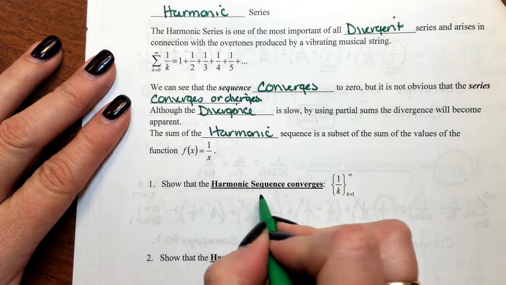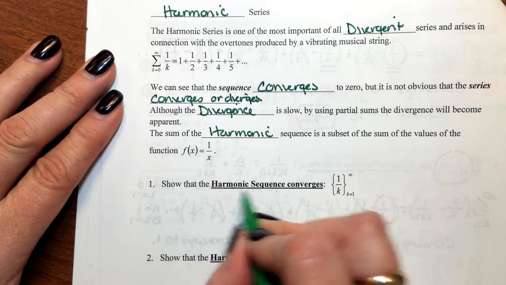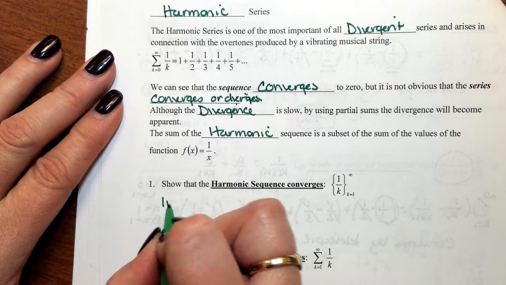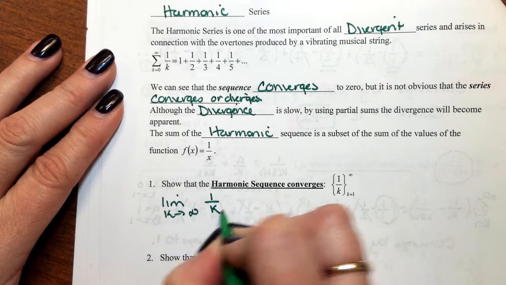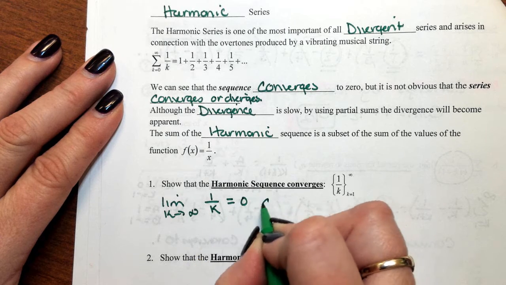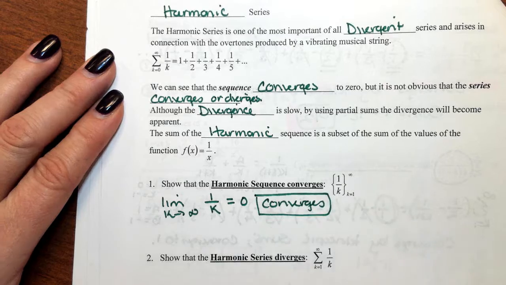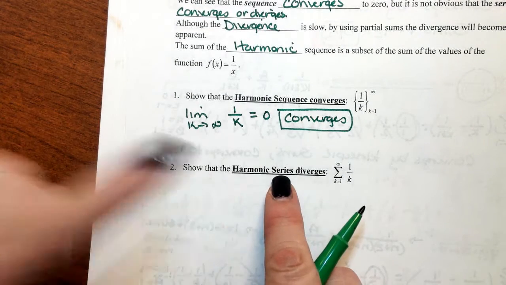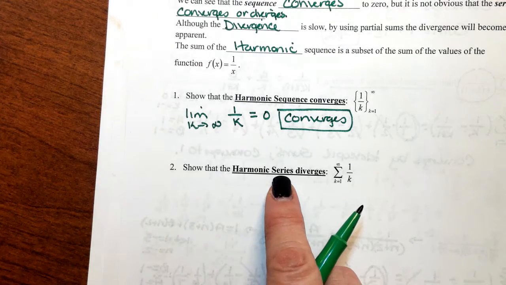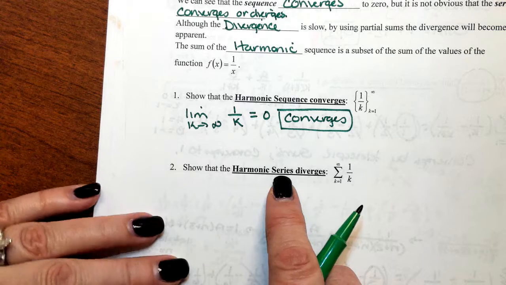So again, remember how we find whether or not a sequence converges. It's not alternating, but again, what I'm going to do is I want to find the limit as k goes to infinity of 1 over k, and that's equal to 0, and it converges. And it's converging towards 0. Remember, that's what the limit is getting really, really close to. When we talk about a series, remember we're adding up all the terms. We're not talking about what we're getting really, really close to. We're adding all those terms together.